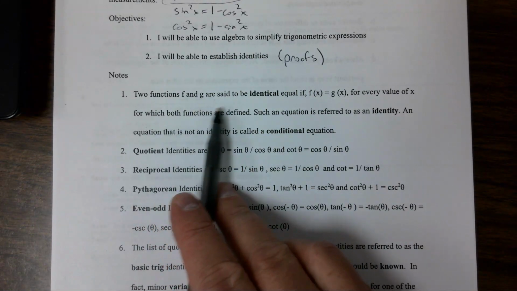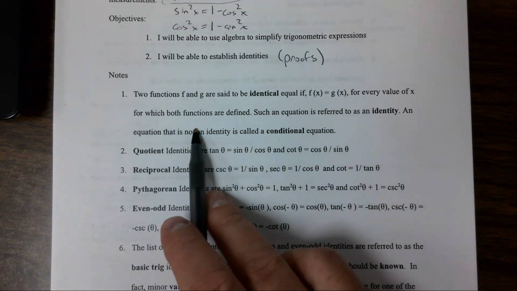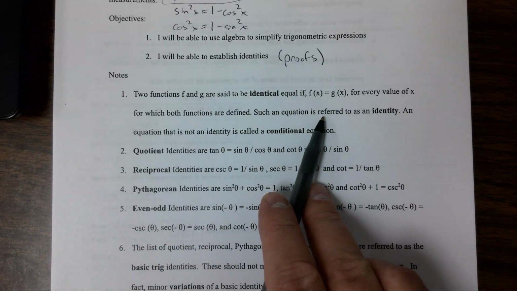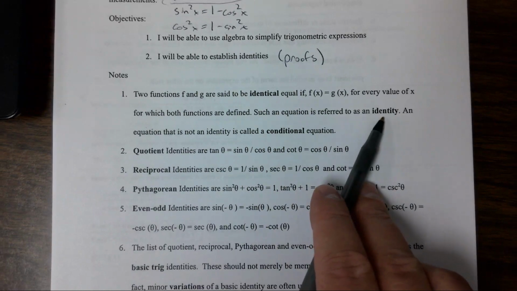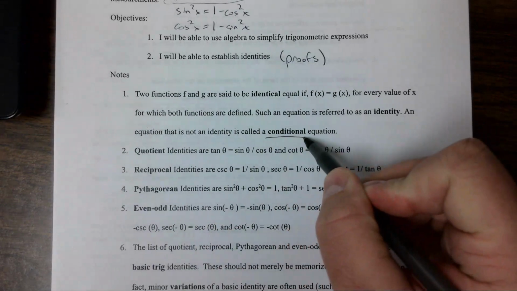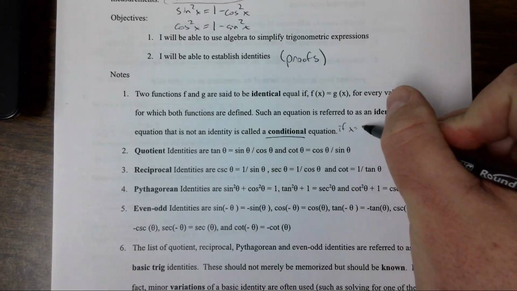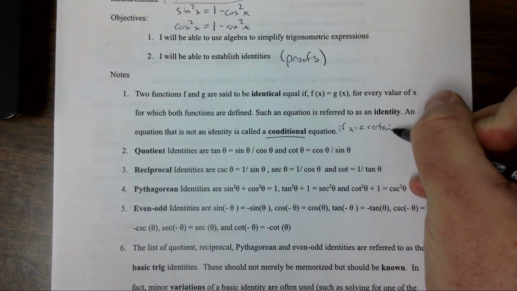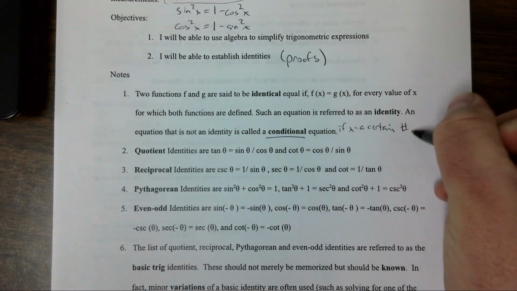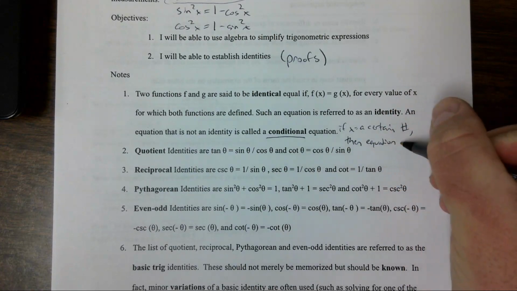Two functions f and g are identical if they're equal for every value where they're defined. That's called an identity. An equation that's not an identity is a conditional equation. Like for example, if x equals a certain number, then the equation is true.